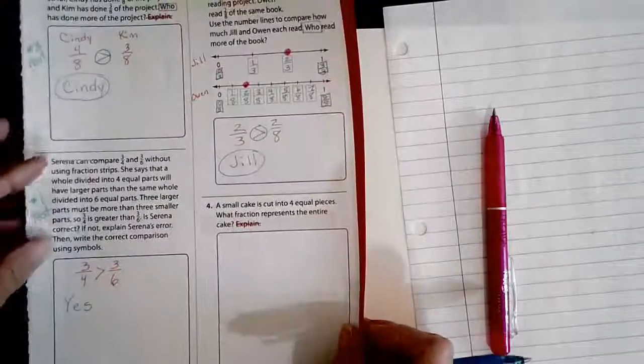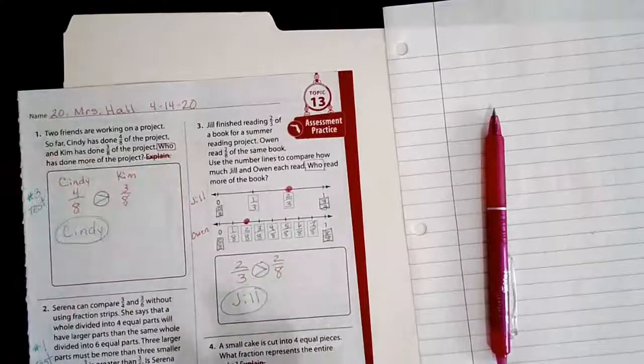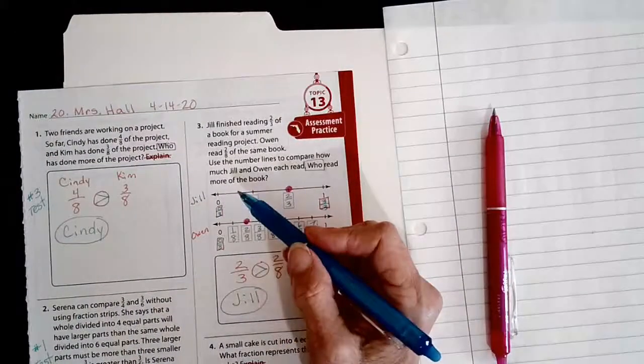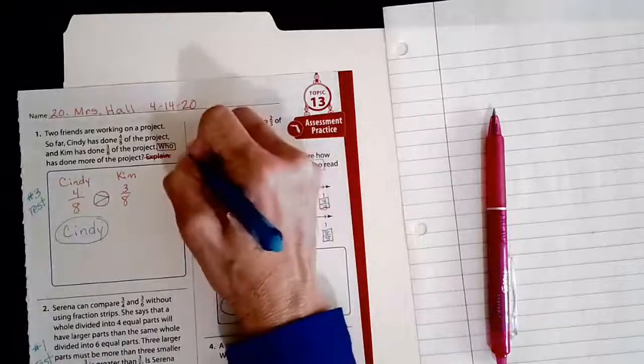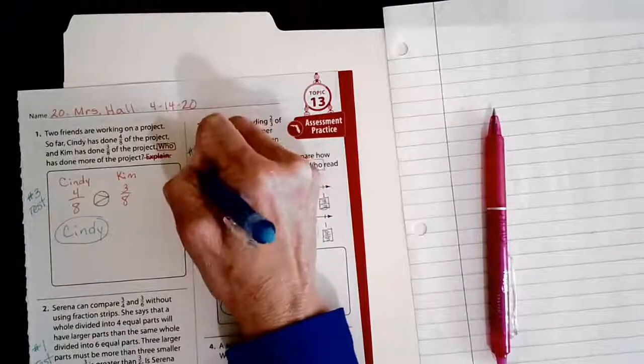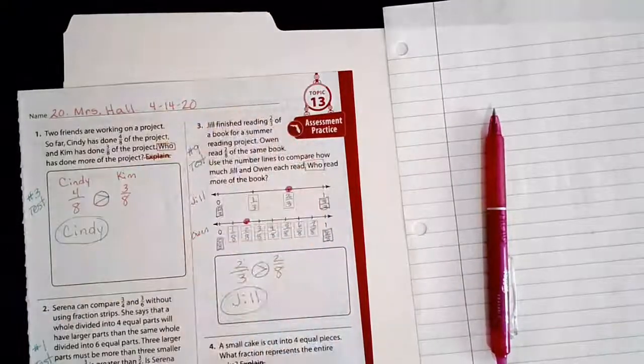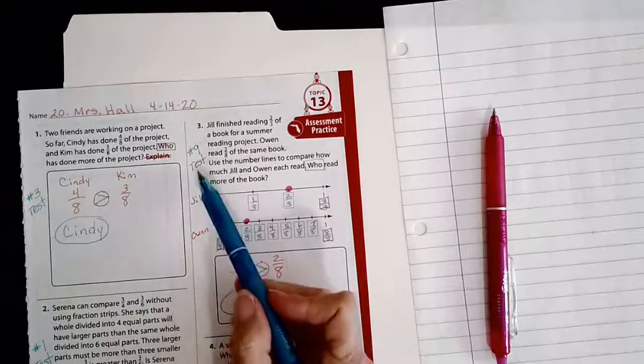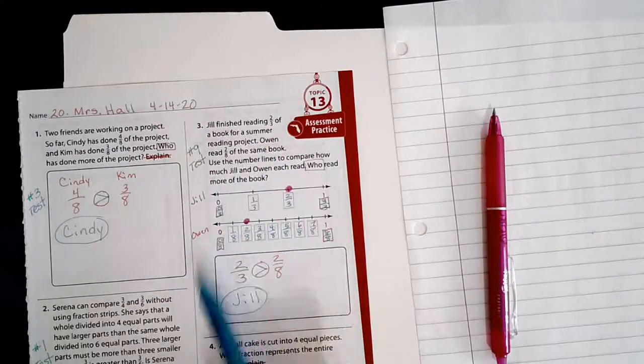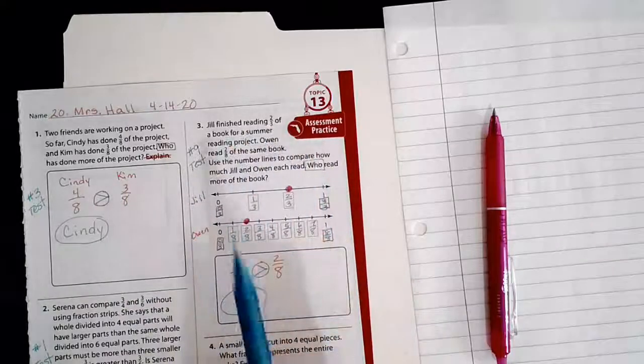Now let's look at number 4. Oh, let's go back to 3. I am so sorry. Number 3 on the practice page is like number 9 on the test. So when you get ready to do the test and you're looking at number 9, you can come back to see how we solved number 3.